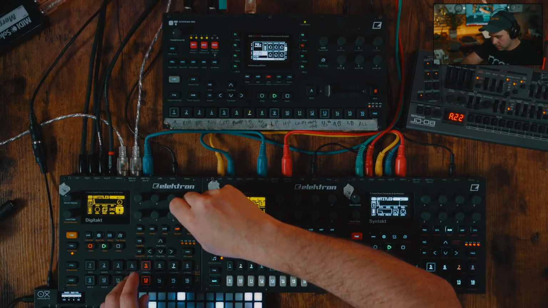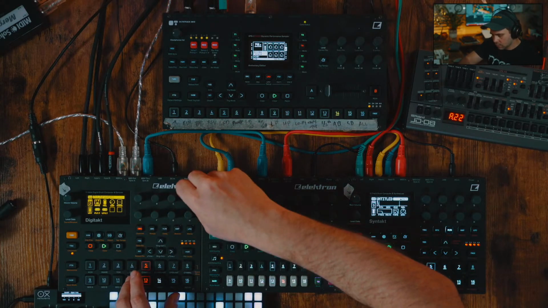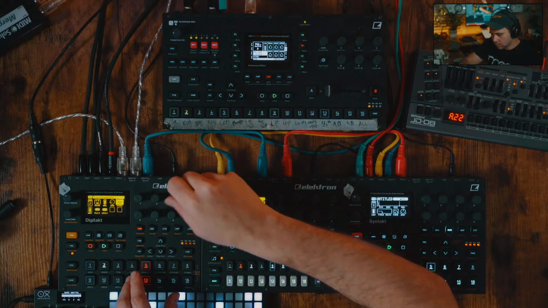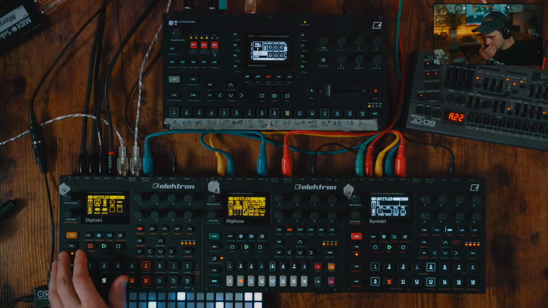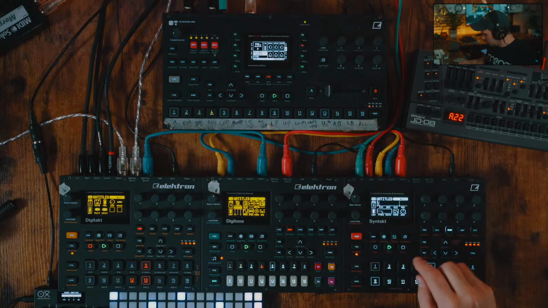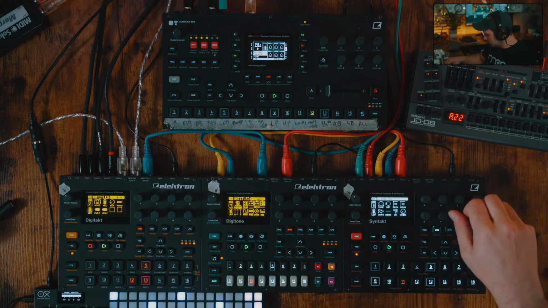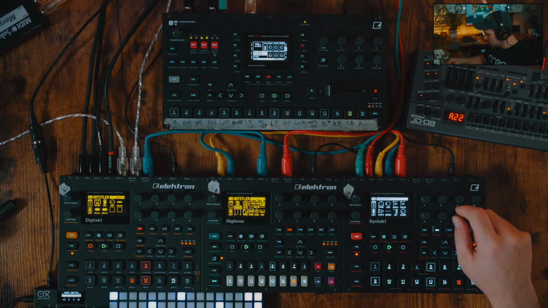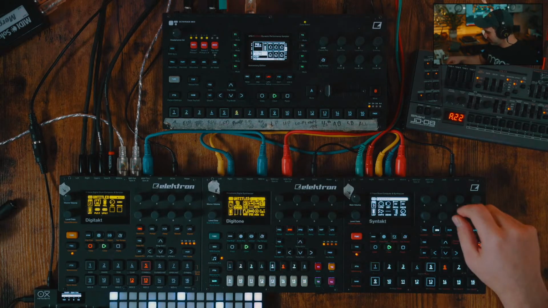Copy that. Not in love with this bass sound. Oh, that's instantly a lot better.